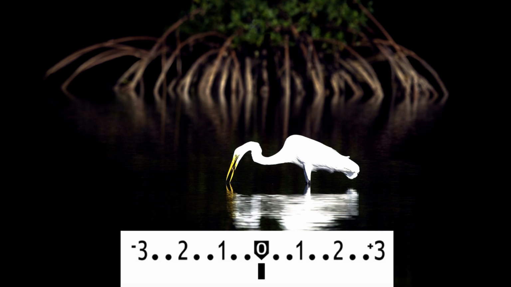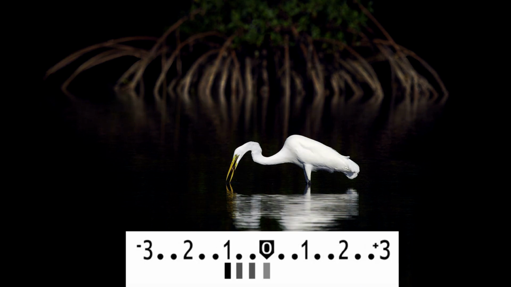So to avoid that, to get my shot looking like this, I have to underexpose. By underexposing, you can see that my setting is going to be to the left of the middle. I'm going to be taking some light away from this scene to get the correct exposure on those white feathers.